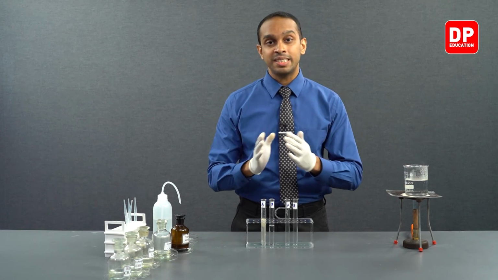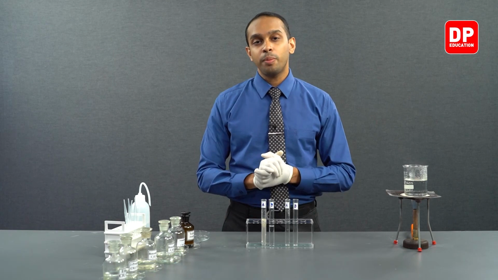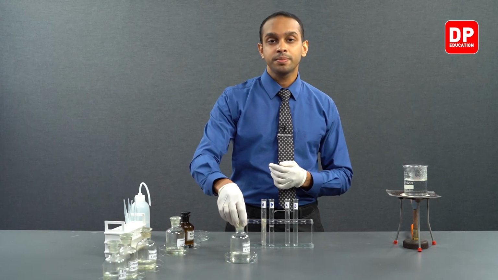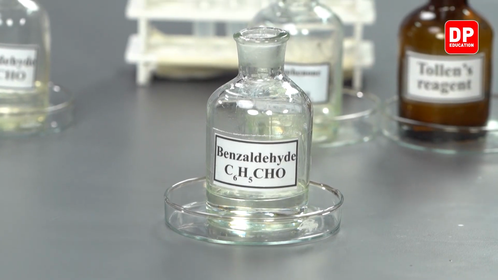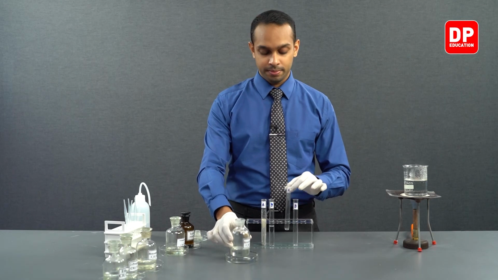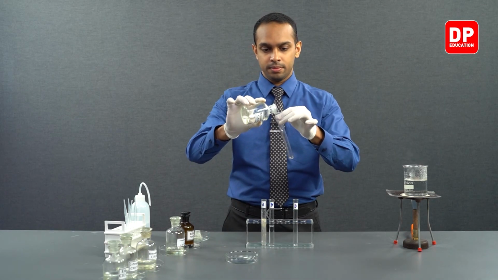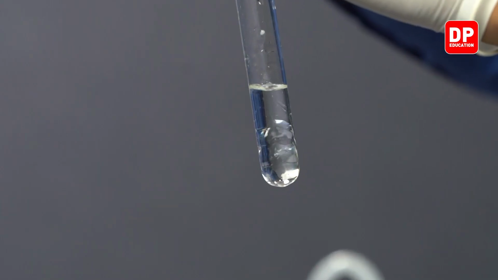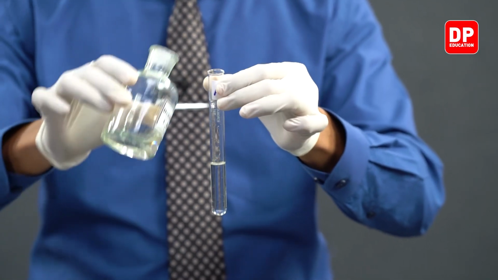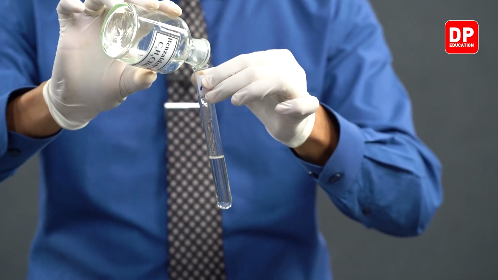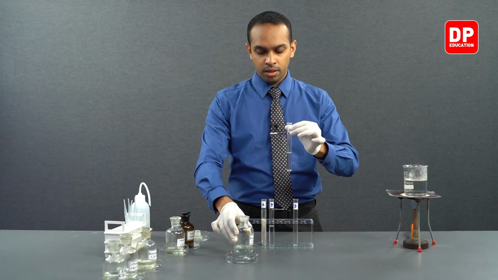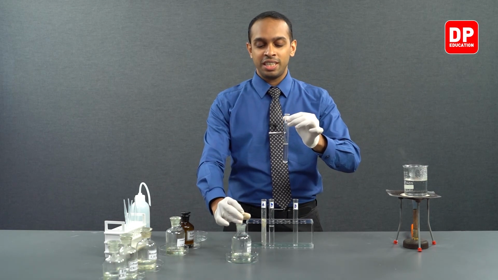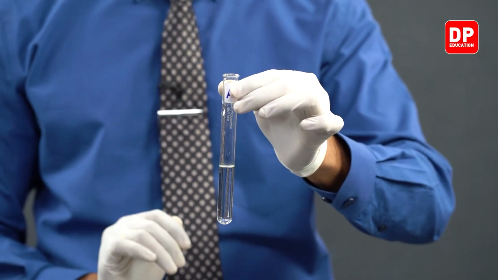So, like in the first experiment, let's add our aromatic aldehyde that we have here, benzaldehyde, into our test tube A. We will take a generous amount of the aldehyde to make sure that we see a really good silver mirror when it is formed.